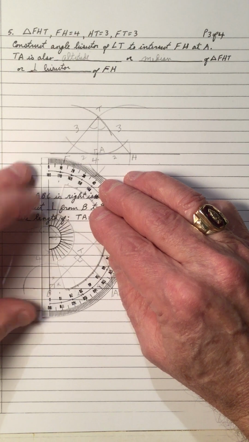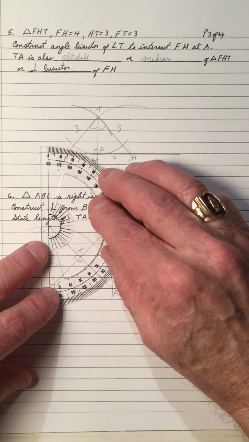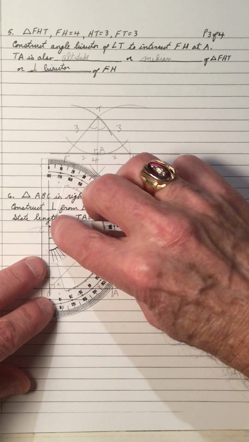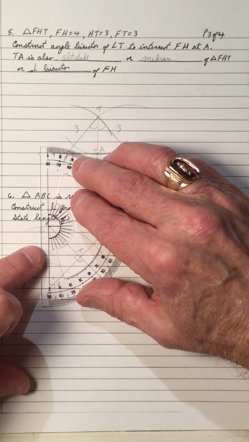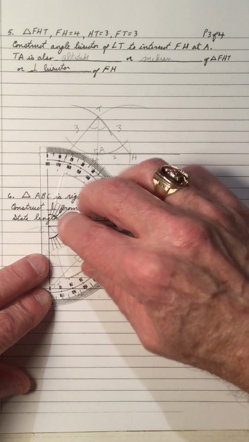Oh, sure, I was putting it on the wrong point. Look at me. I was putting this point here, but I had to go up to the middle. I was wondering why I was off a bit there. 45. So this angle is 45.